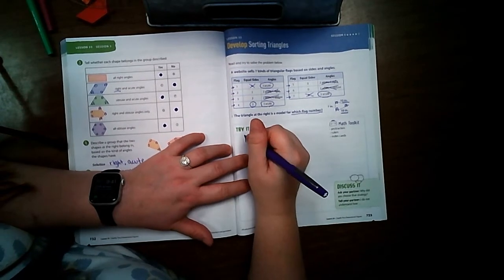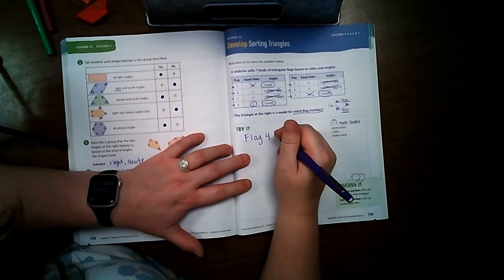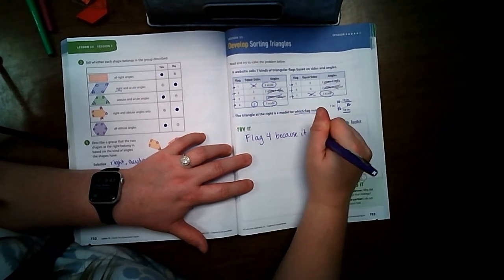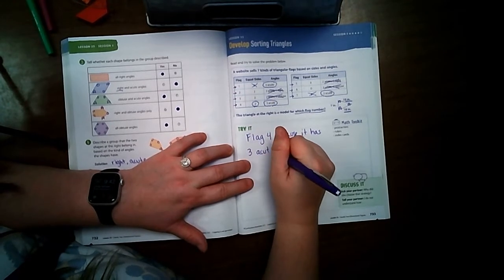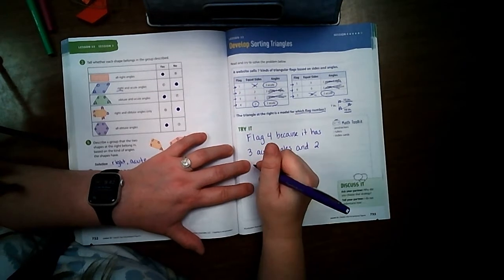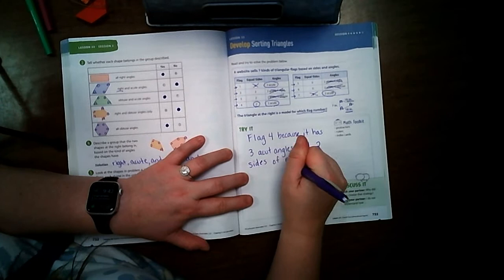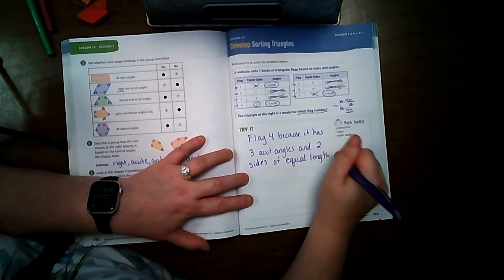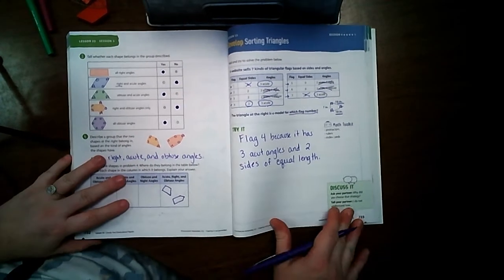So it is flag 4 because it has 3 acute angles and 2 sides of equal length. Okay, let's go ahead and turn to page 734.